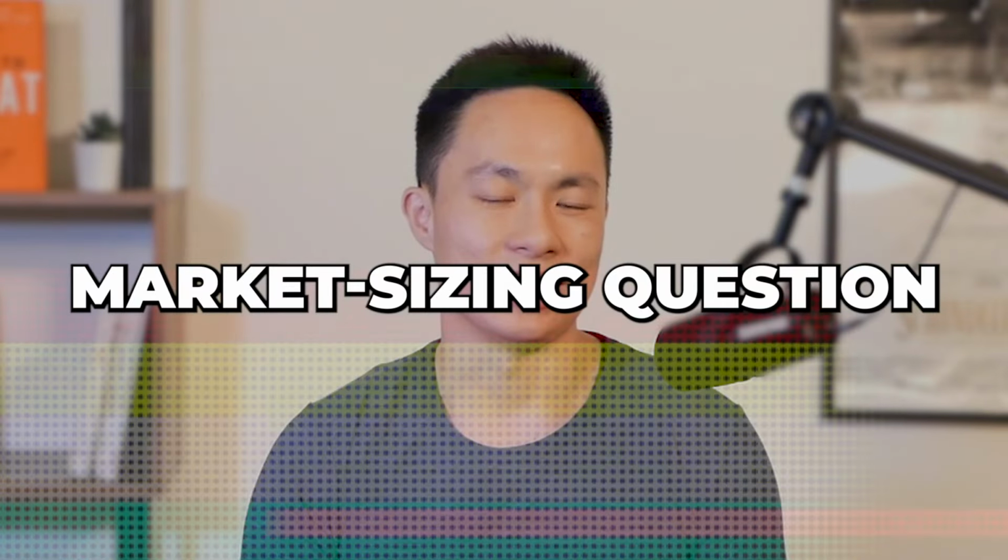This is known as a market sizing question. That is, the interviewer wants to test how well you can estimate the population or size, let's say, the revenue from a market. They're less interested in the actual answer itself and more about your thought process, the logic behind it, and the assumptions that you make.